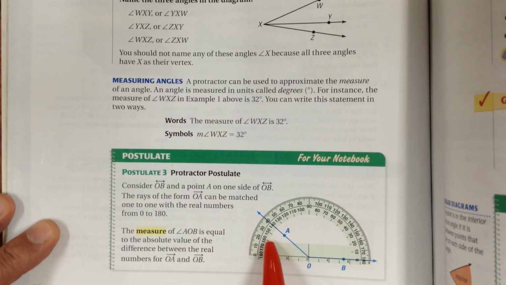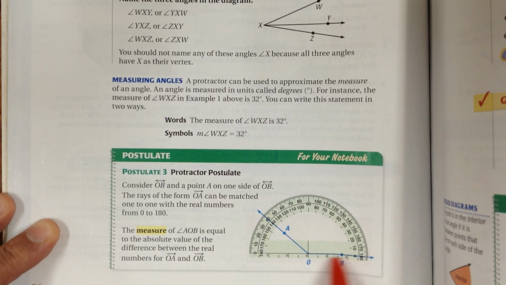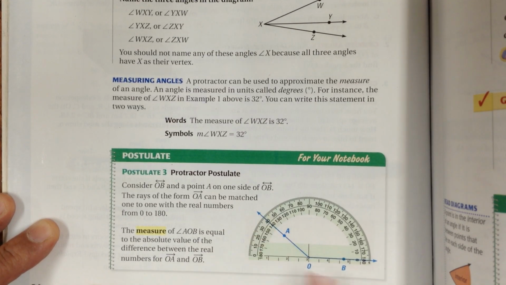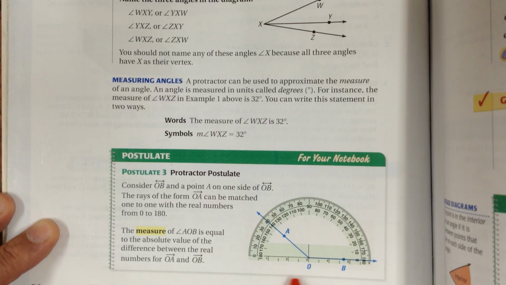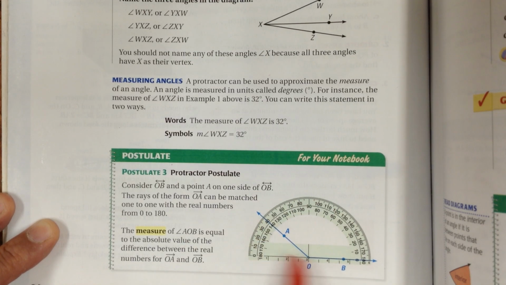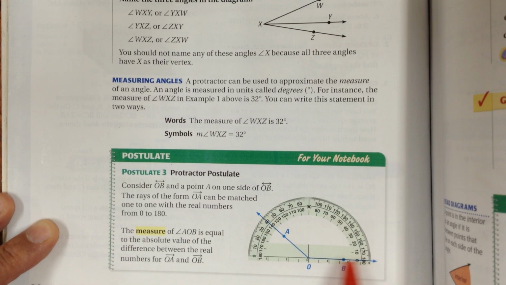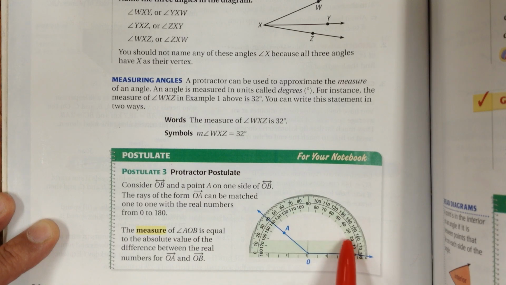For example, if you have angle A or B, to measure, you just line one side of the angle up on 0 and read it off. Notice there are an inner measurement and an outer measurement. You're going to use the one that has 0 on it. Like this over here, one side is lined up with 0, so the 0 is on the inside. That means you have to use the inside.